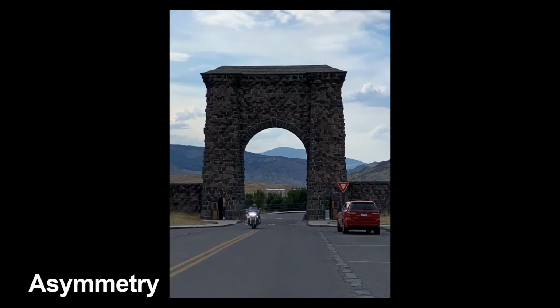Here is an example of asymmetry. So as I said, symmetry is when you have the same on both sides. Asymmetry is when you have something different on either side. So a different visual weight on either side, but it's still balanced. When you're thinking about asymmetry, picture a seesaw. If you have someone who's larger and heavier on one side and someone who's smaller and lighter on the other side, you have to shift where their position is on the seesaw in order to balance it out.